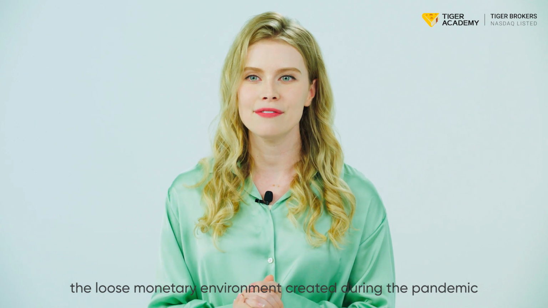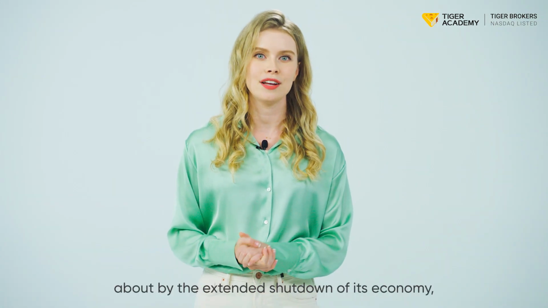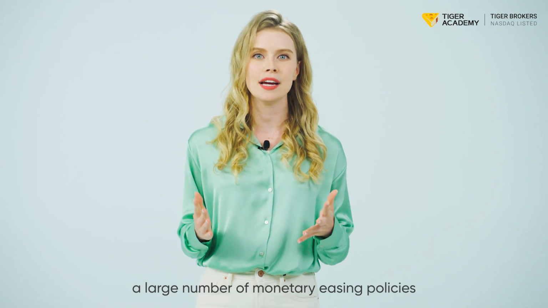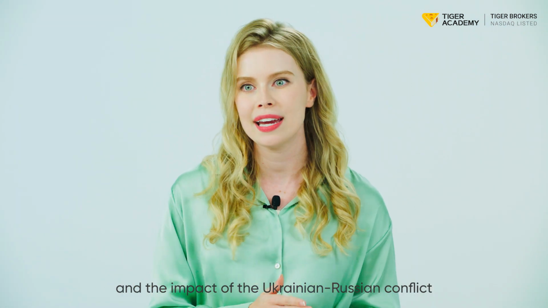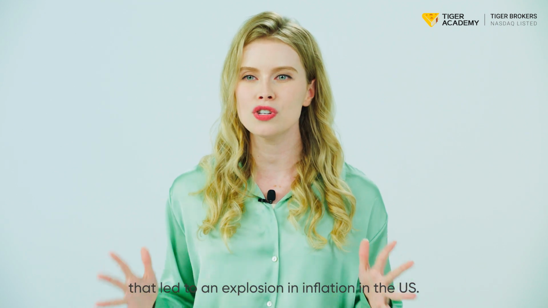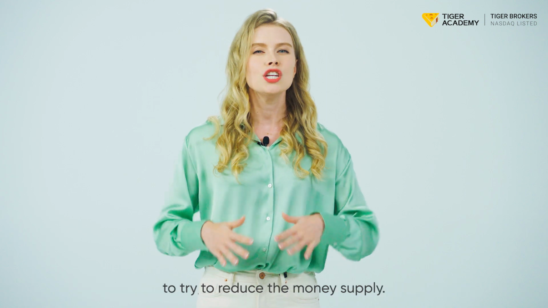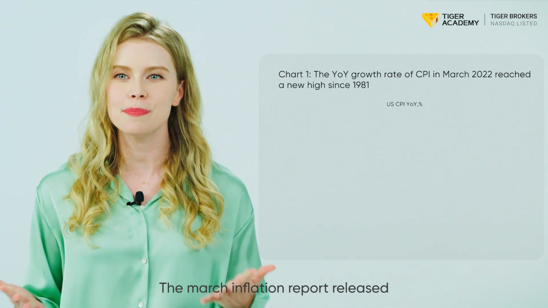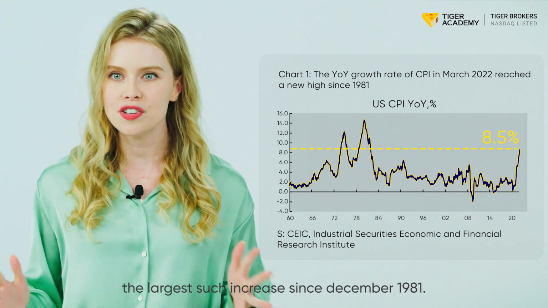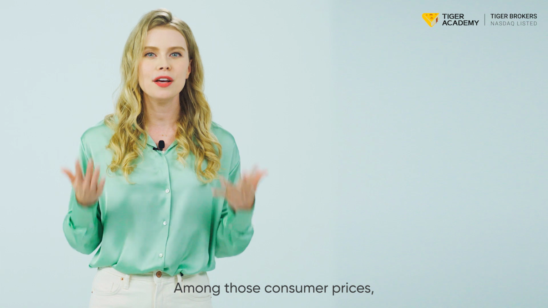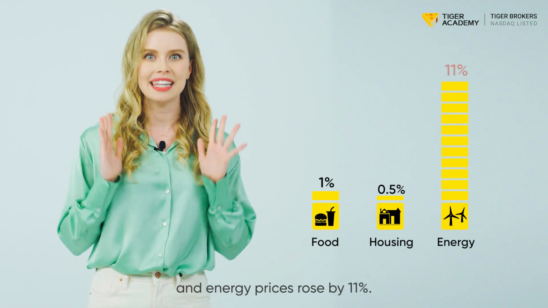For example, the loose monetary environment created during the pandemic led to a direct impact on our lives. In response to the downturn brought about by the extended shutdown of its economy, the US put in place a large number of monetary easing policies that dramatically increased the money supply. Combined with interruptions to the supply chain and the impact of the Ukrainian-Russian conflict on energy supply, that led to an explosion in inflation in the US. In response, the US Federal Reserve has recently implemented a series of steep interest rate hikes to try to reduce the money supply. The March inflation report released by the US Department of Labor in April shows the Consumer Price Index rising 8.5% year over year, the largest such increase since December 1981. Among those consumer prices, food rose by 1%, housing rose by 0.5%, and energy prices rose by 11%.